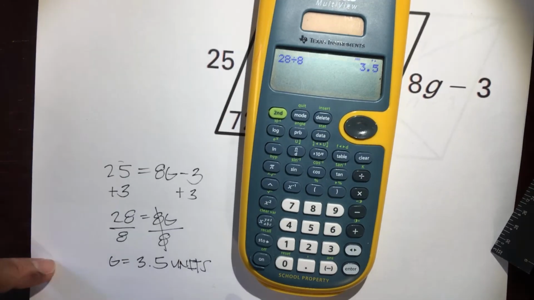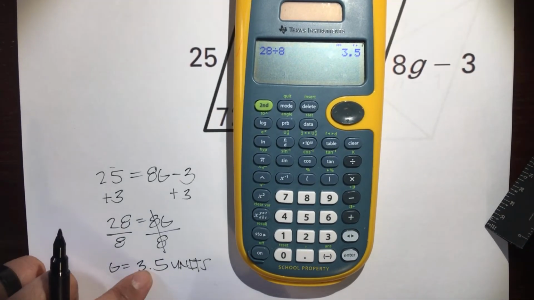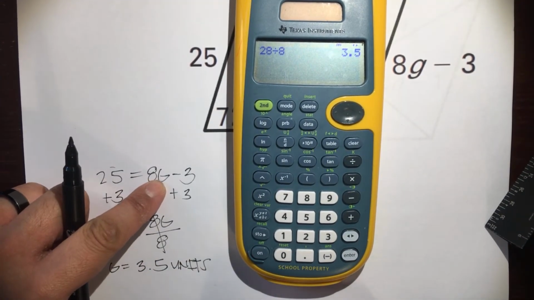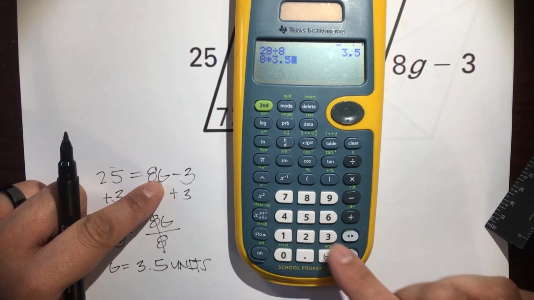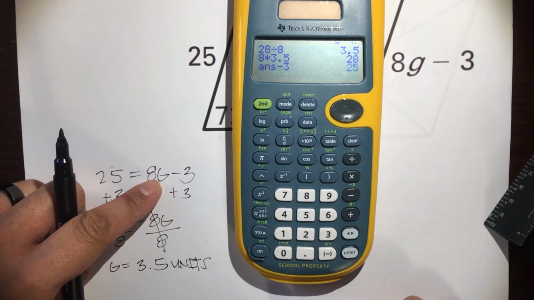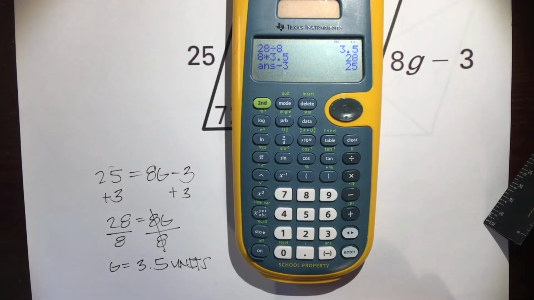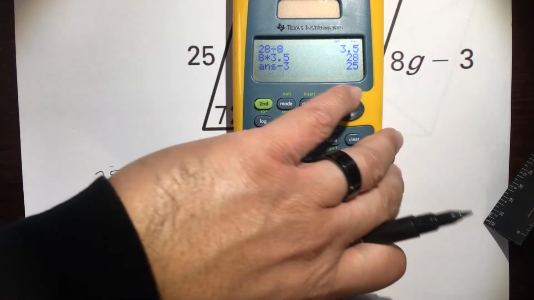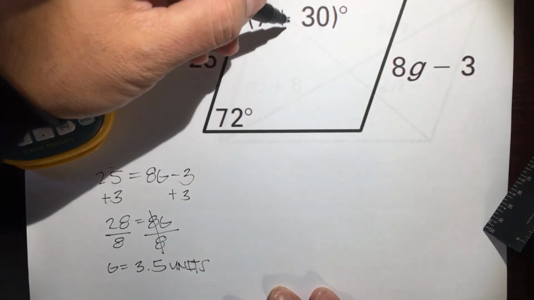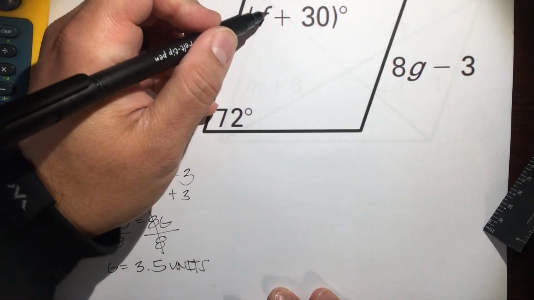Let's check it, because I'm feeling not so confident. If I plug that 3.5 in for g, 8 times 3.5 minus 3 is 25. So I checked it, and I'm correct. And now let's look at this: the 72 and f plus 30.